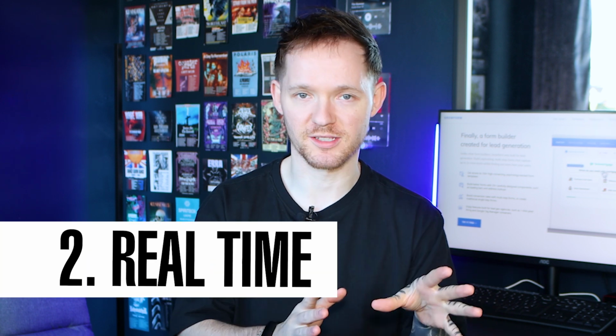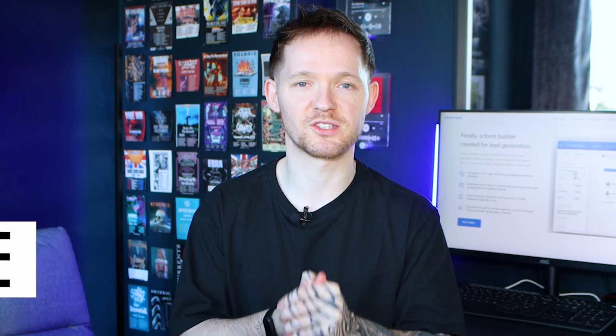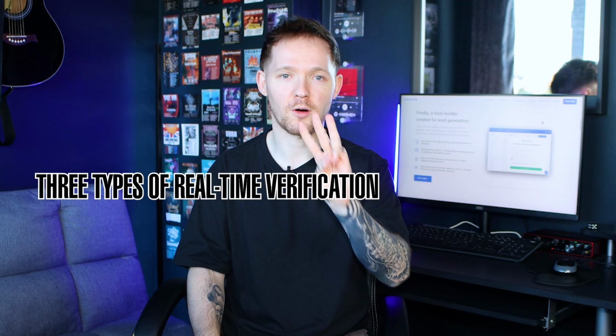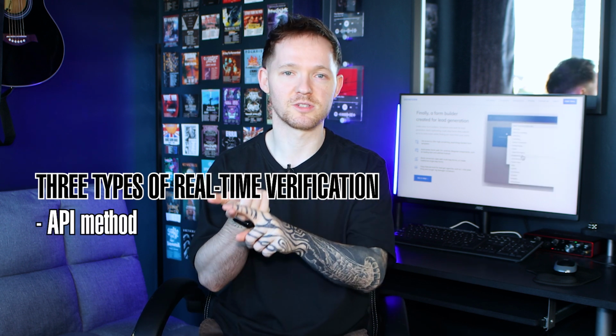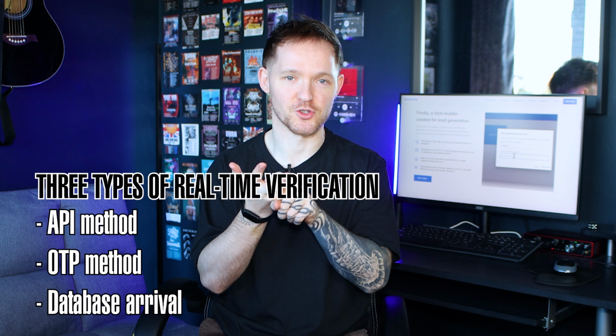So that's bulk. The second type of verification is real-time, which, as the name suggests, means verifying leads in real time as they come in. This method is ideal for businesses that generate their leads continuously, such as through website forms or ad campaigns. To further split out this real-time category, there are three possible ways of verifying leads in real time: API method, OTP method, or as the lead enters your database.